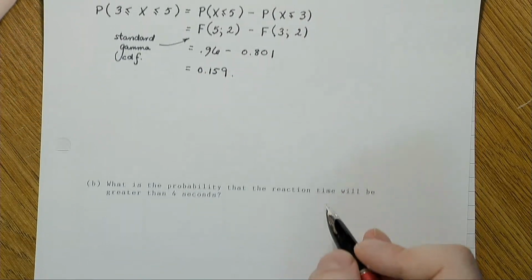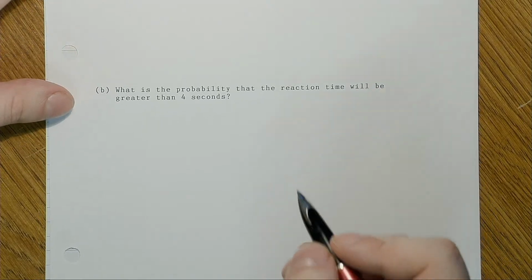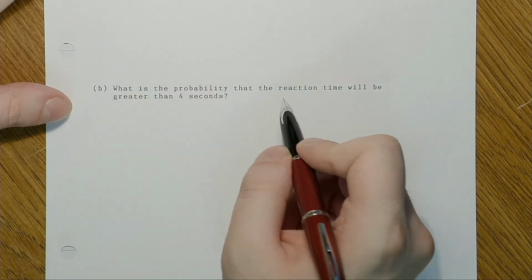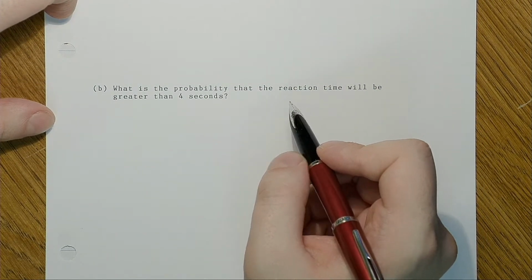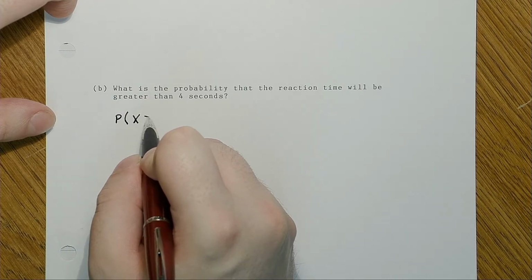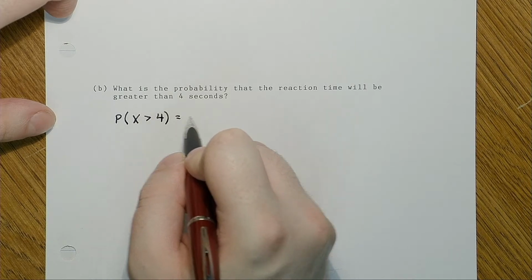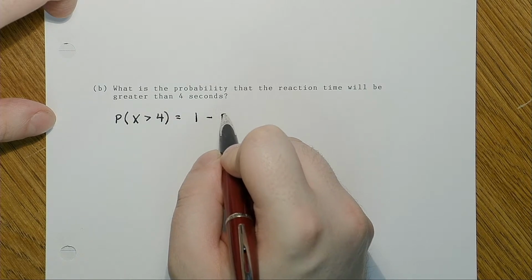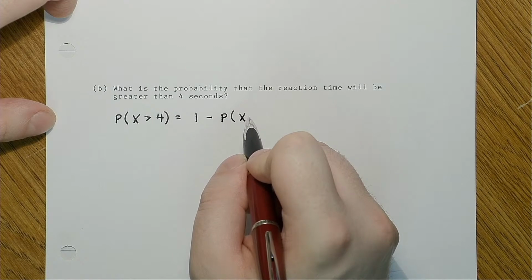The next part we have here is, what is the probability that the reaction time will be greater than 4 seconds? So again, what it's asking is for what is greater than 4, which means that I need to look at the complement because I want to use the CDF.